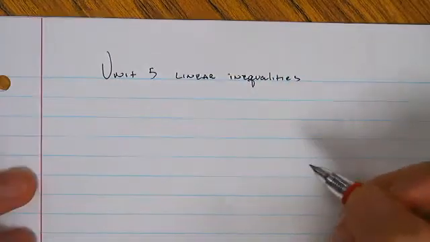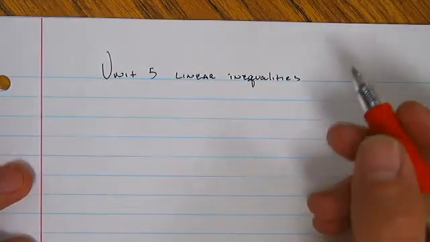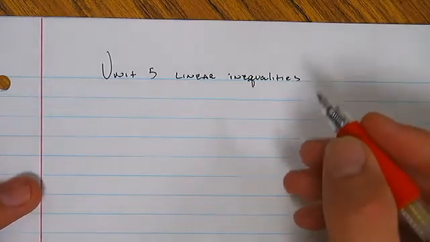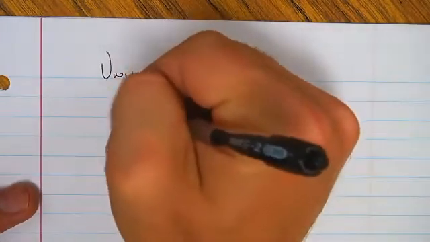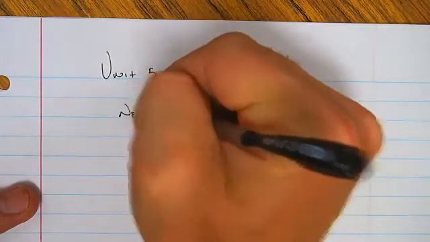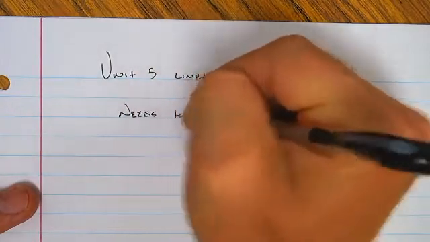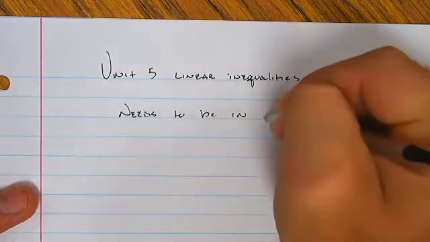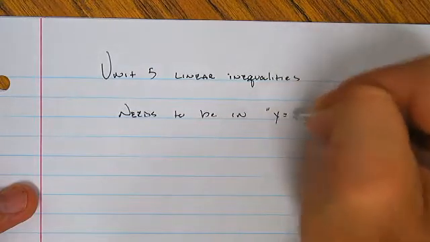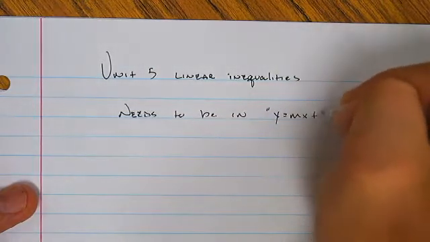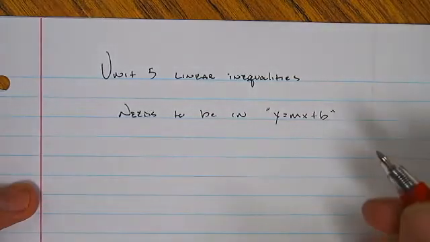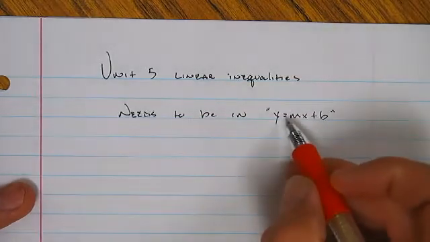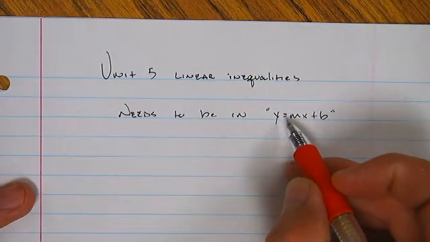All right. So a couple things to remember, right? It needs to be in y equals mx plus b, but we know, right, if it's an inequality, that is not going to be there. It's not going to be equal to.